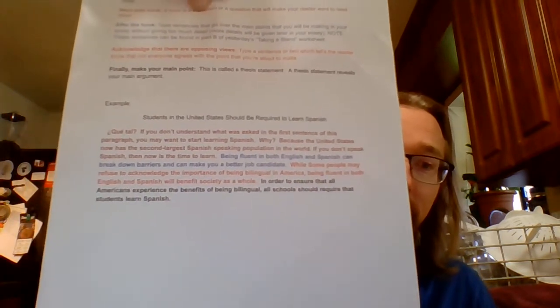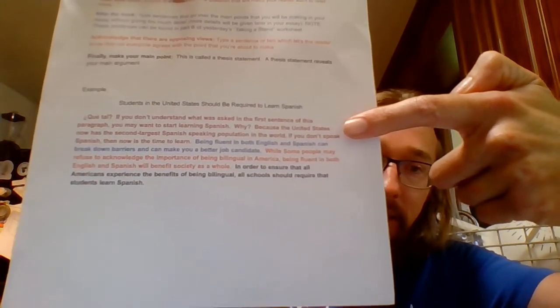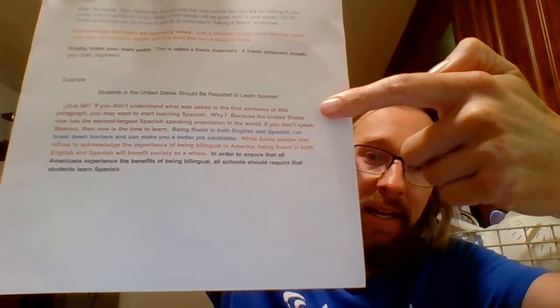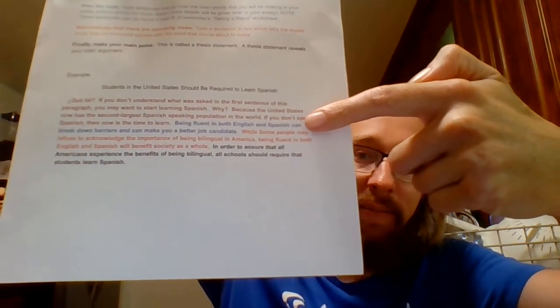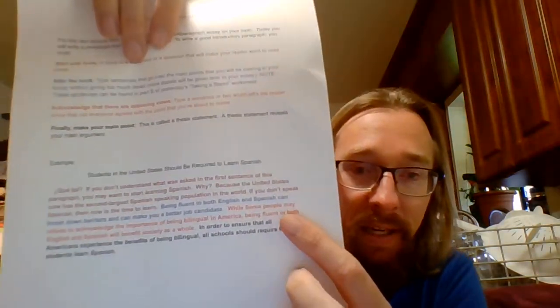Okay? So again, this is my introduction that I wrote on my topic, and I want your introduction to be a similar style to mine. I want you to start off with a hook, seen here in sort of red or maroon, and then I want you to outline the main points that you'll be making in subsequent paragraphs.